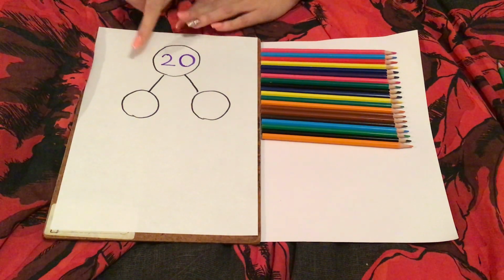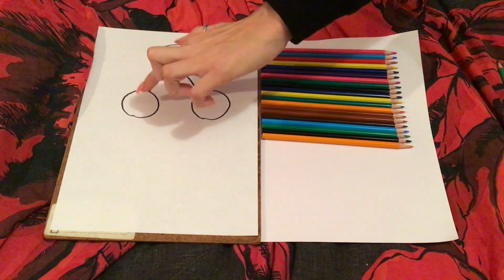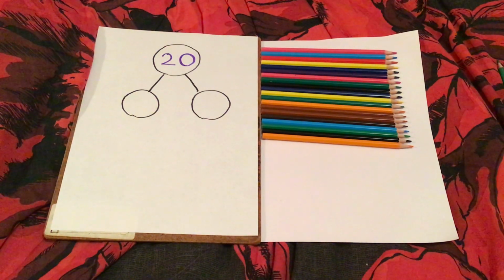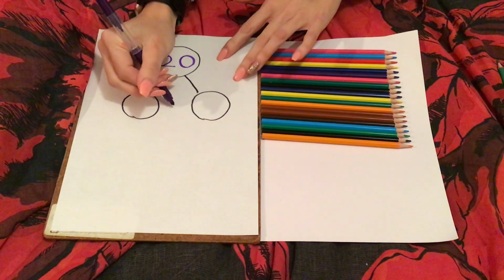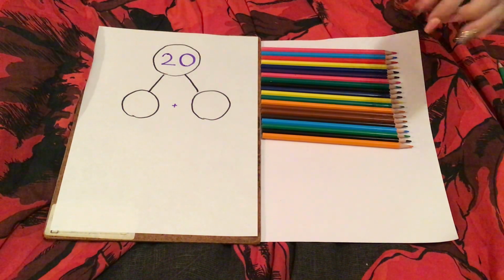So then I would also like to decide on 2 numbers that I'm going to put there. Now remember, they have to have a total of 20. They have to add together to make 20. If it helps, I'll put a little add there so you remember. These 2 here have to add together to make 20. That's why it's a part whole model.